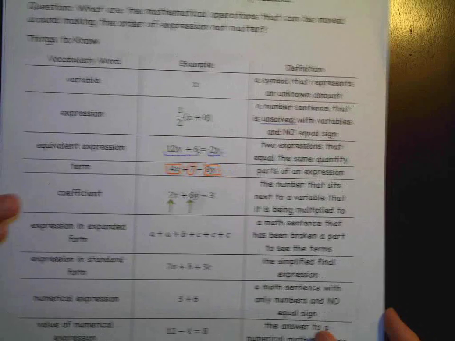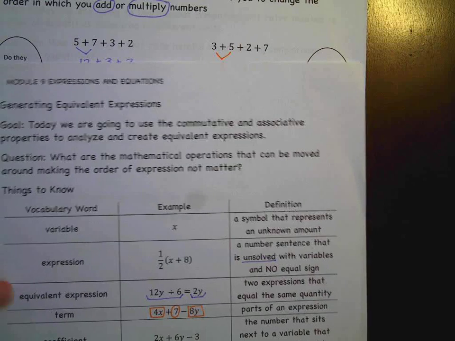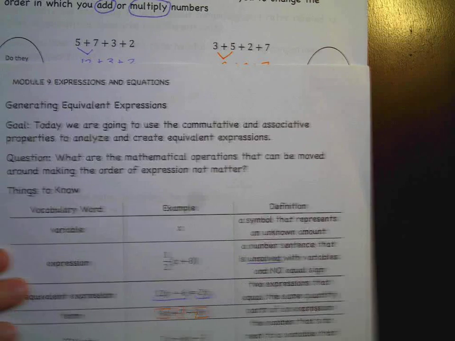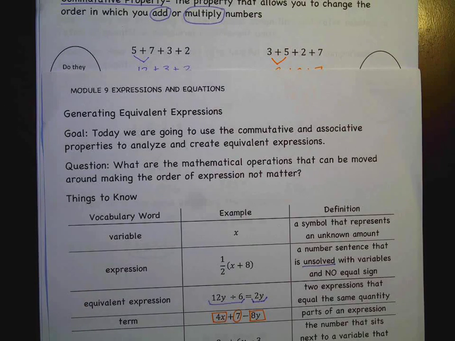Okay, so that's all I have to go over with you in your notes today. So let's go back to our goal and make sure that we did it. Our goal for today is to use the commutative and associative properties to analyze and create equivalent expressions. Remembering that the associative, because I didn't really talk about it, associative is just when you change your order or your grouping symbols around. So if you change the grouping symbols.